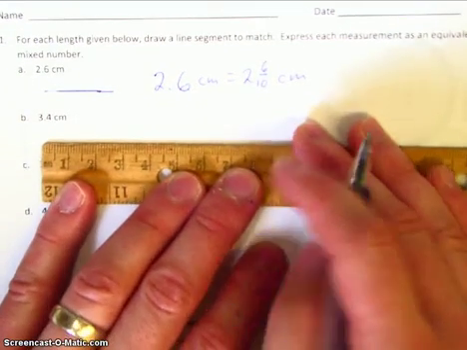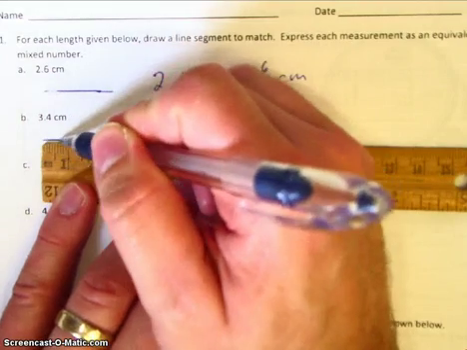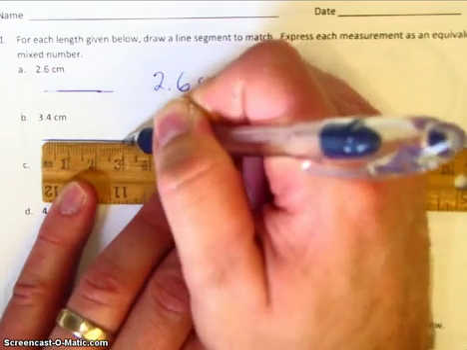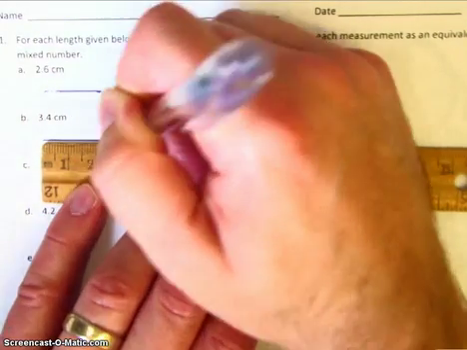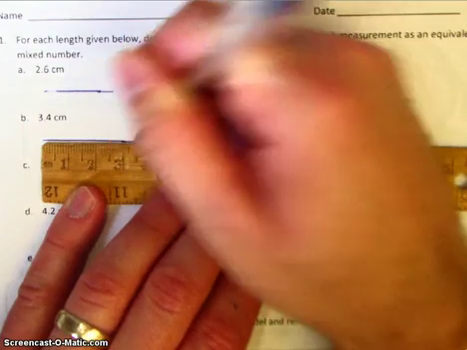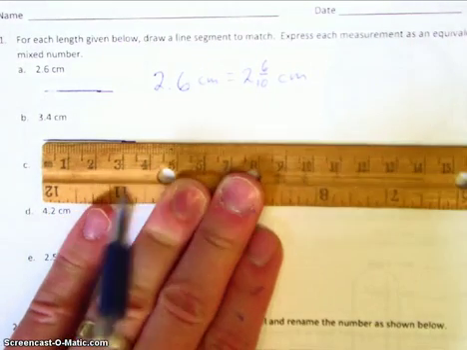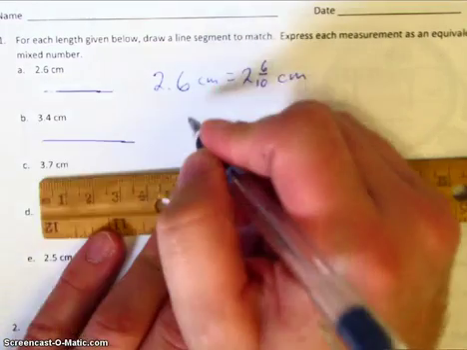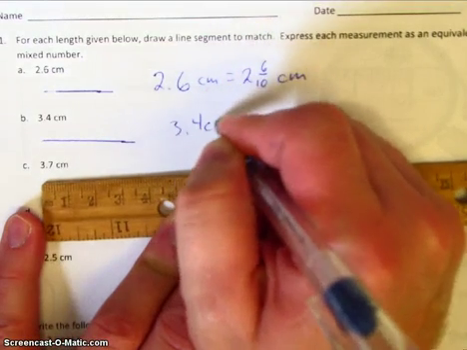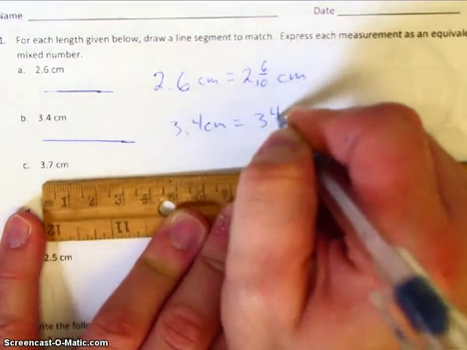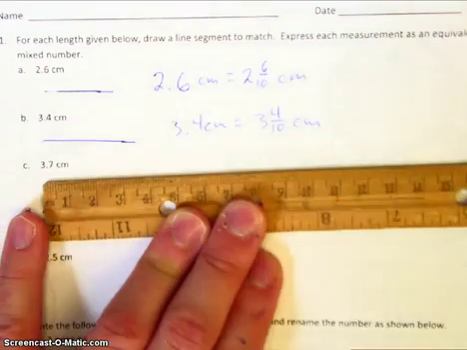Okay, and now we do the same thing for our letter B. We have 3 4/10. So we start at 0, we get ourselves to 3, and then we can count 4 tick marks. Again, we know that that large line in the middle is 5/10, so we're going to be 1 tick mark to the left of that. So we have 3 4/10 centimeters, as a decimal and mixed number.